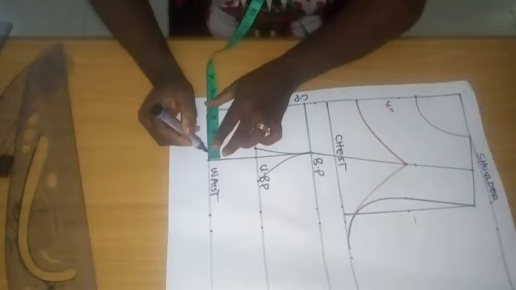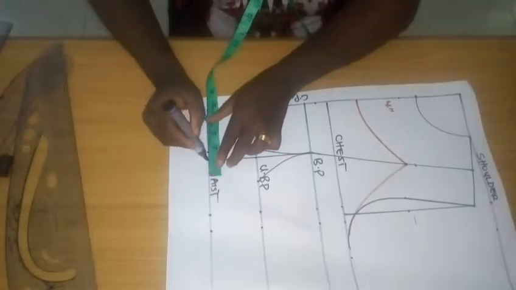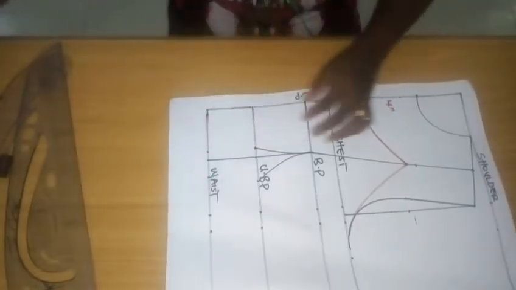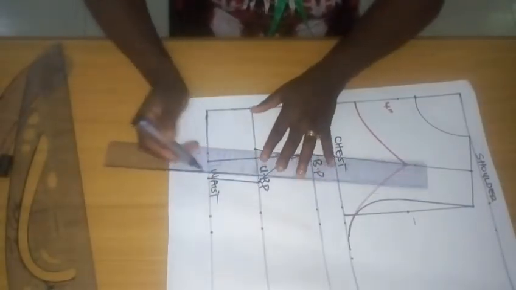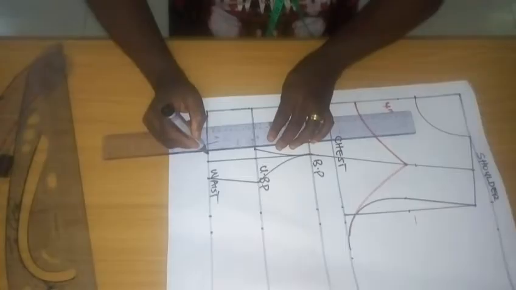From here I'll come out by 0.5, and from here I'll come out by 1 inch. So once that is done, I'm going to return my line, as you can see.